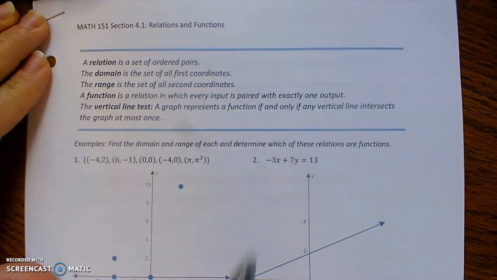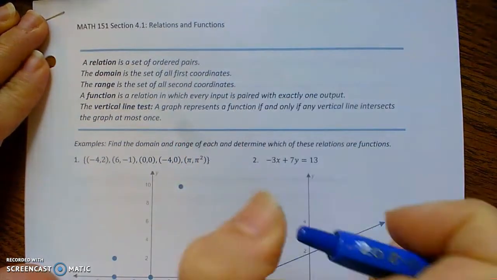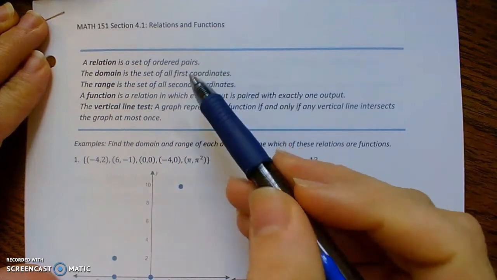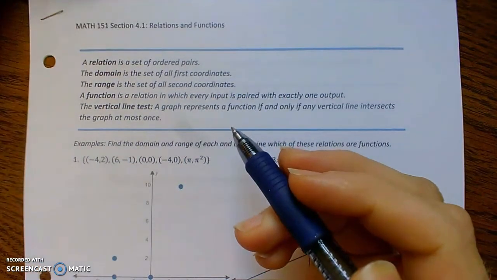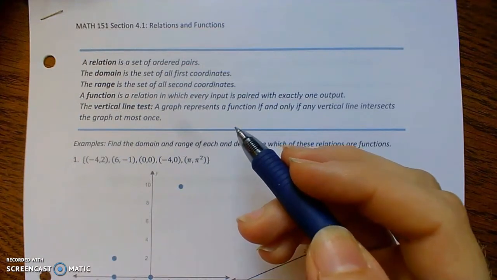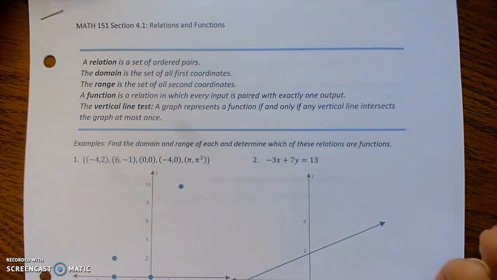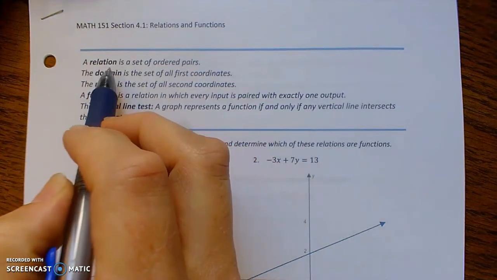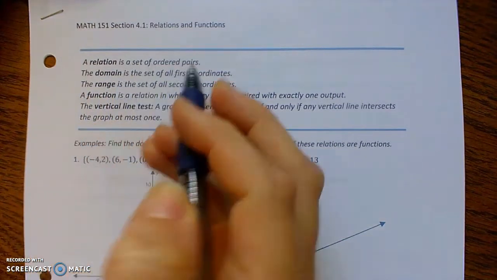This is section 4.1 on relations and functions. So let's just start with some definitions. First of all, mathematics has a lot to do with relationships between variables, between quantities. So a relation is really just a set of ordered pairs.